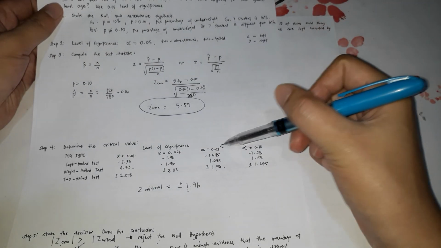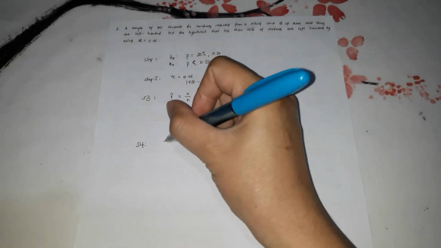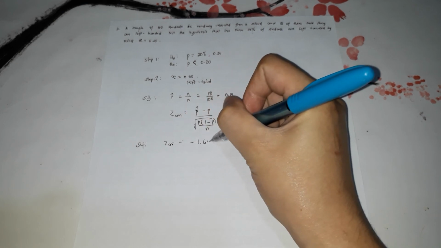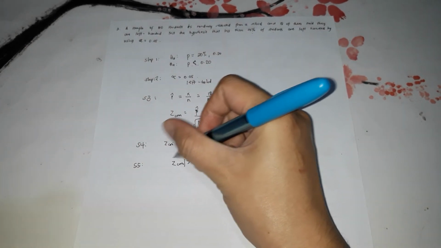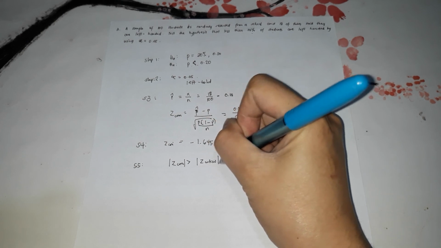So step 4 is 0.05 and then it's left. So negative 1.645. So z critical is negative 1.645. So step 5, the z computed absolute value should be greater than the absolute value of the z critical.